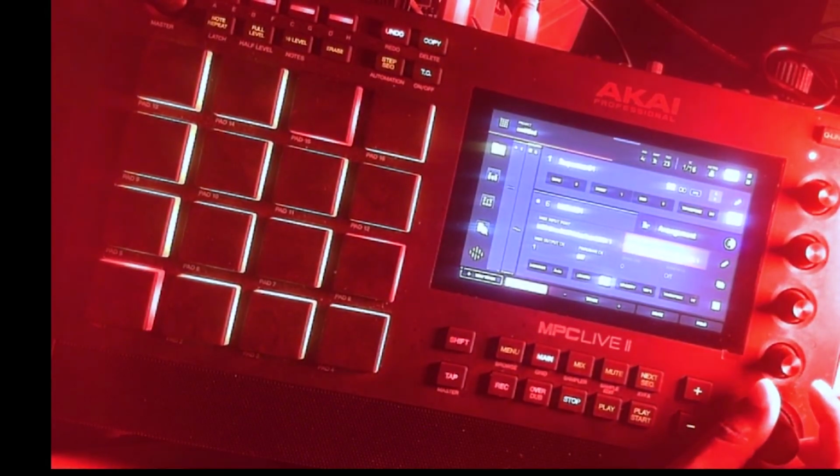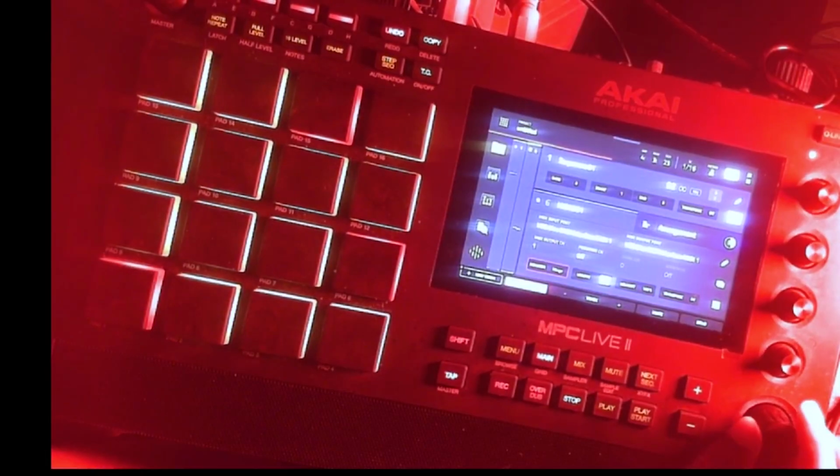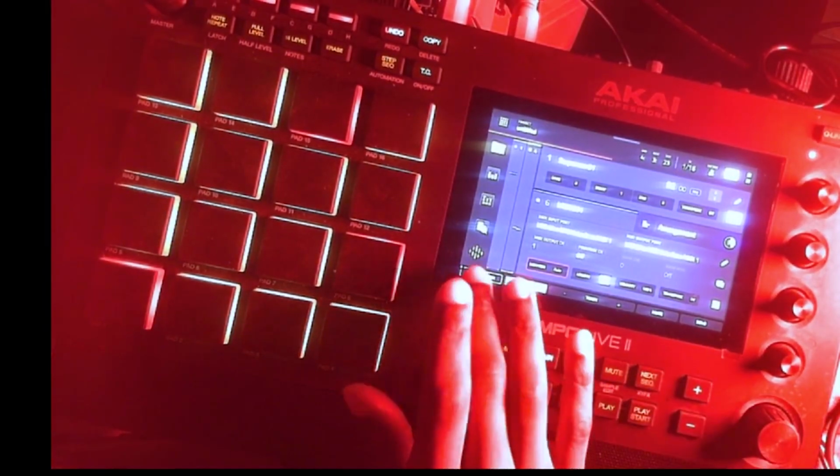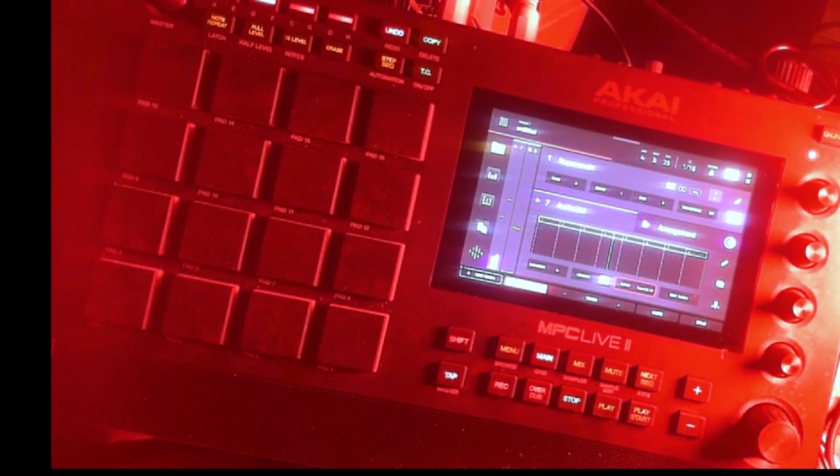The output is this channel here, but in order for us to hear it, we have to create another audio track and put this on here and turn this to 7, and 9 and 10.